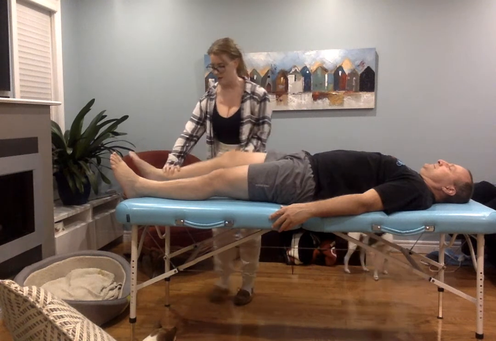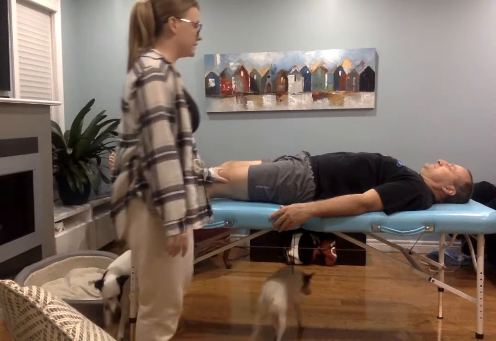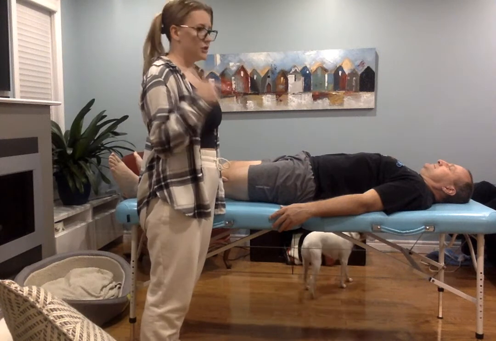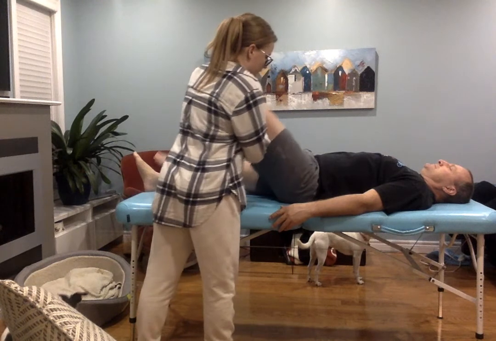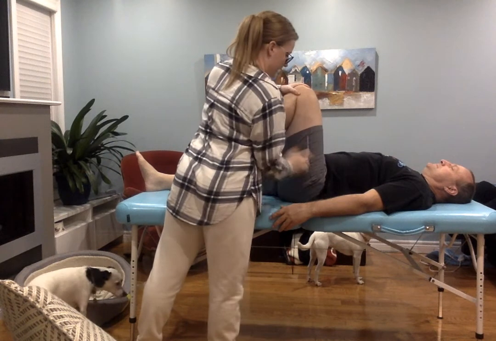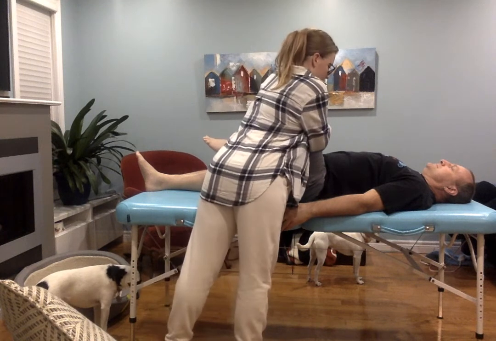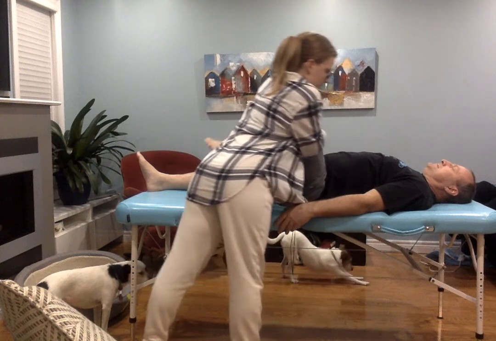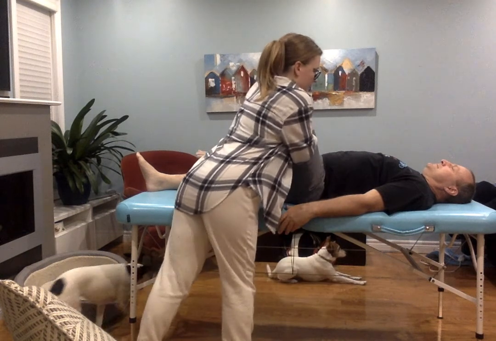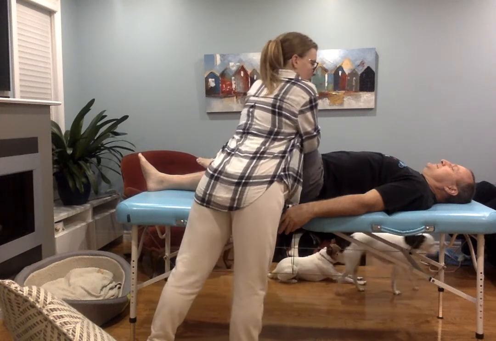So now I'm going to be doing that same thing on the affected side and seeing if there's any pain, pinching, crepitus, anything within that joint that I can feel. So again, bringing the knee into 90 degrees, I'm placing my weight on top of that femur, going into flexion, extension, abduction, and adduction. Any pain?